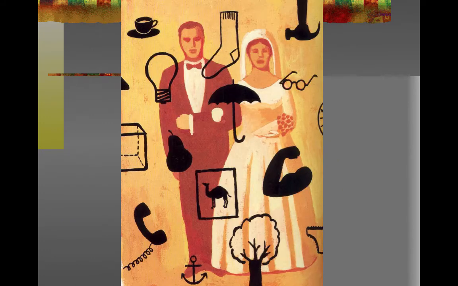So, for example, an image such as this, it is entirely constructed. All these symbols, you may understand the larger symbol in the back of the people being of a wedding, but the symbols over top of them, we can't help but create some kind of meaning because they're an association. Had those images of socks and umbrellas and pears and light bulb not been there, we'd probably have a majorly different interpretation.